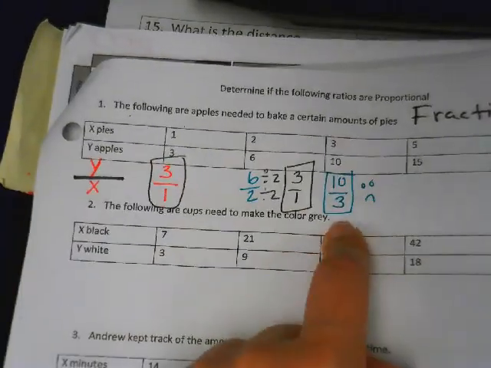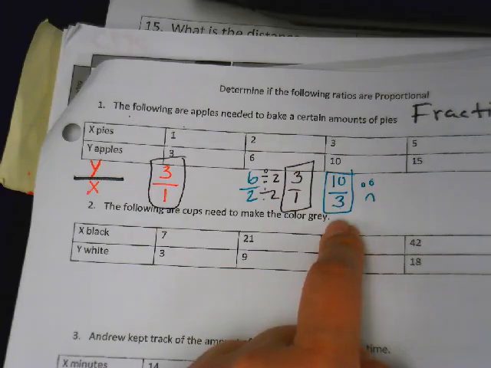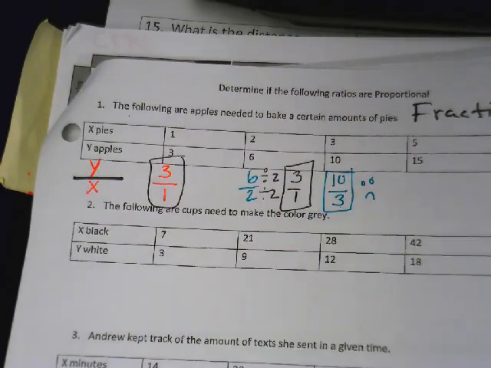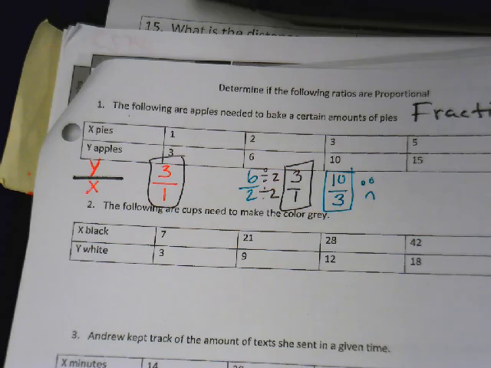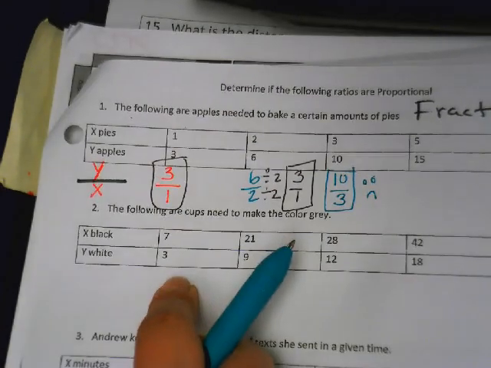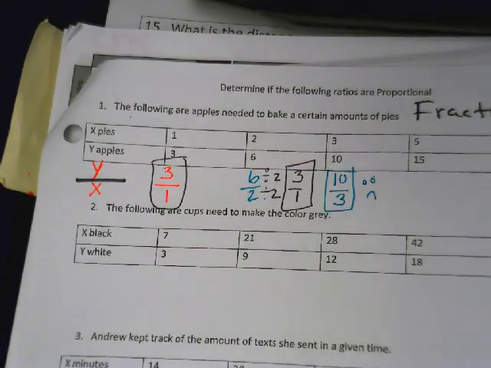Because this fraction, I can't simplify it, so I can't turn it into 3 over 1. So I'm done. I want them to all match 3 over 1, but they don't. So now I'm sad. All right, I'm over it. Next one. We're done? No, we're going to continue on.